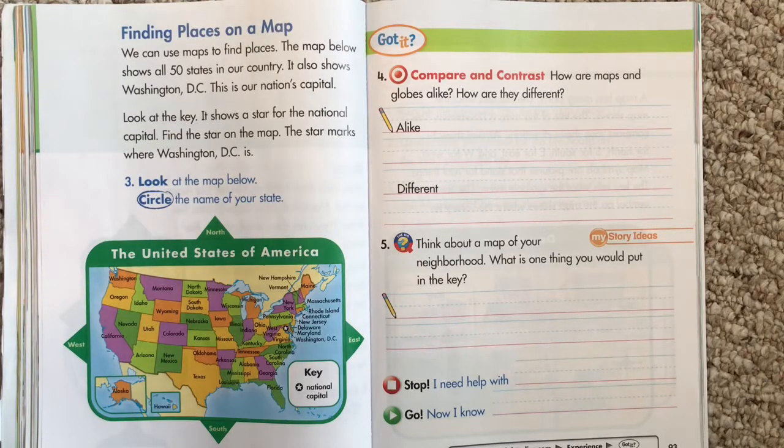Finding places on a map. We can use maps to find places. The map below shows all 50 states in our country. It also shows Washington, D.C. This is our nation's capital. Look at the key. It shows a star for the national capital. Find the star on the map. The star marks where Washington, D.C. is.